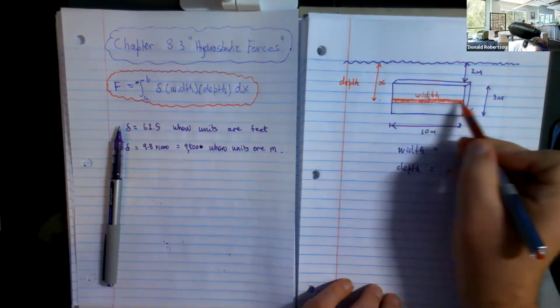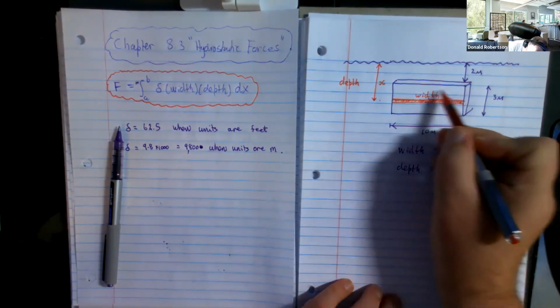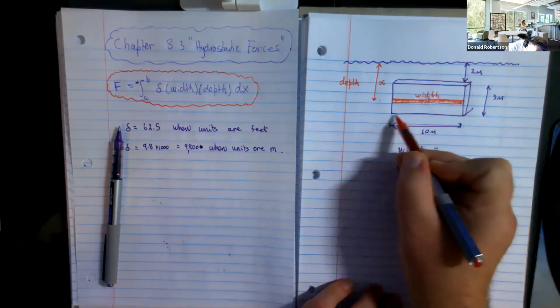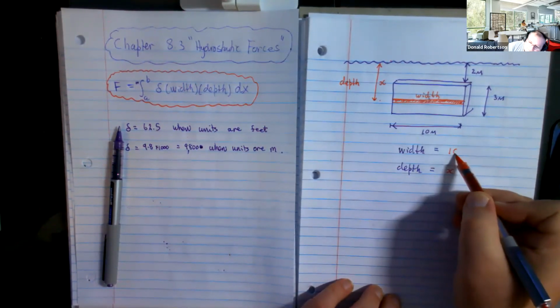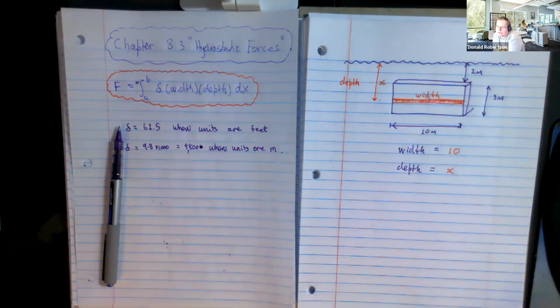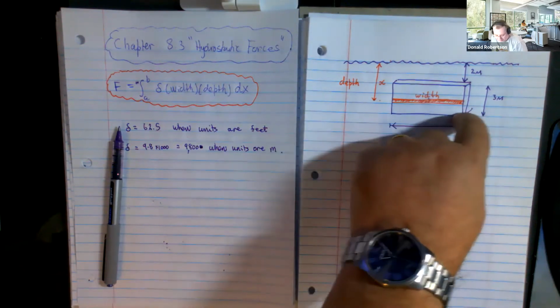And the width, well, no matter where I put that strip, would you agree the width is the same thing? The width is always 10. So if you do a rectangle or a square under the water, the width will be a fixed number. But won't the depth be a little bit different? Because each strip, each piece of that is a little bit lower.